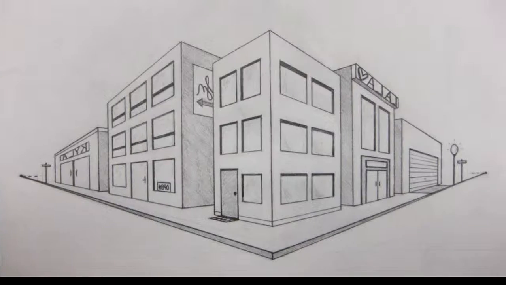Then we have the 2 point perspective. Now 2 point perspective is a little different than the 1 point perspective, because here we don't have only one side, or you can say a horizon.